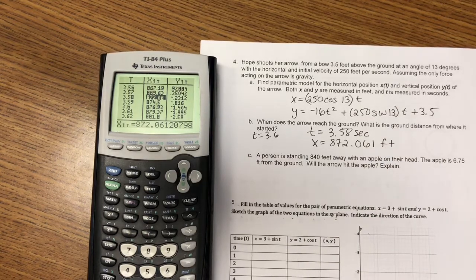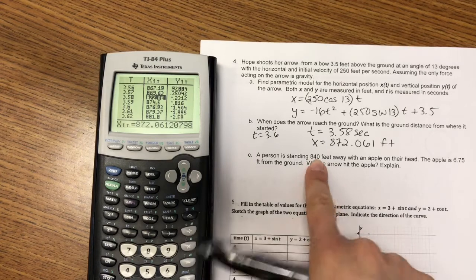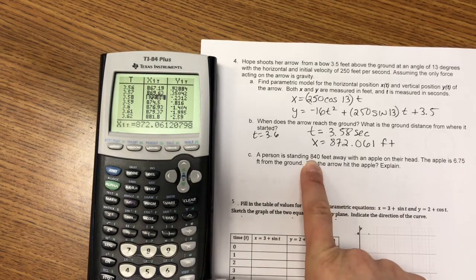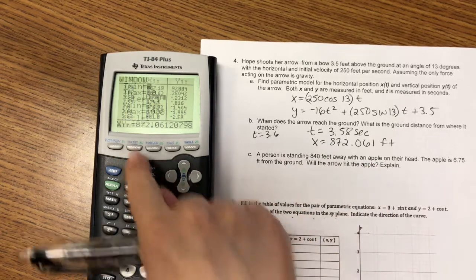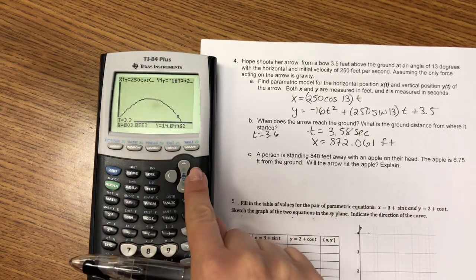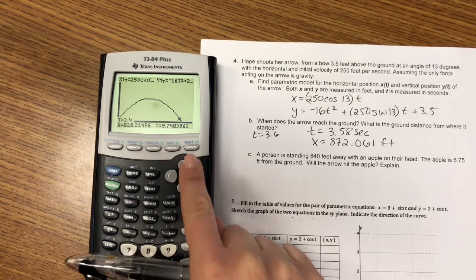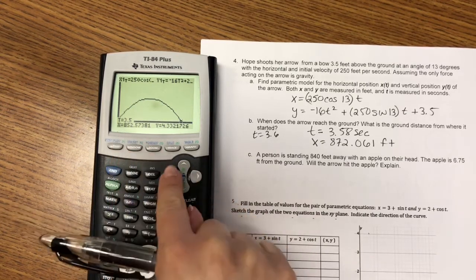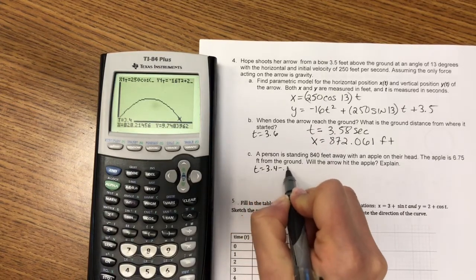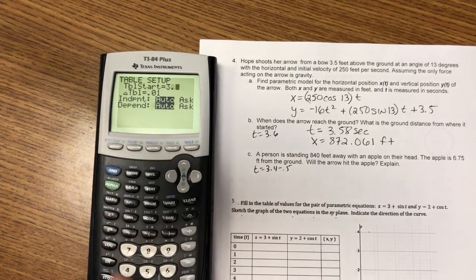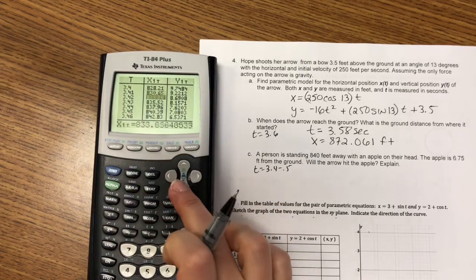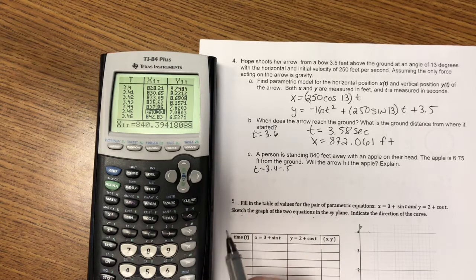If a person is standing 840 feet away, oh, that would be another clue to your window that you know X has to be more than 840 with an apple on their head. All right, so let's look where X is 840. So that's 850. So sometime between 3.4 to 3.5. So let's start 3.4. 840. There we go, right here.